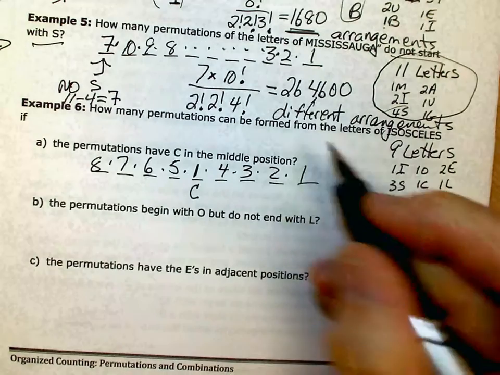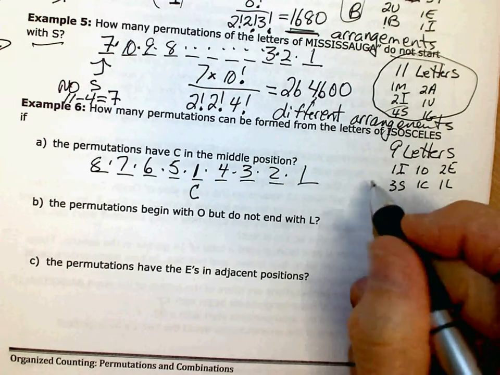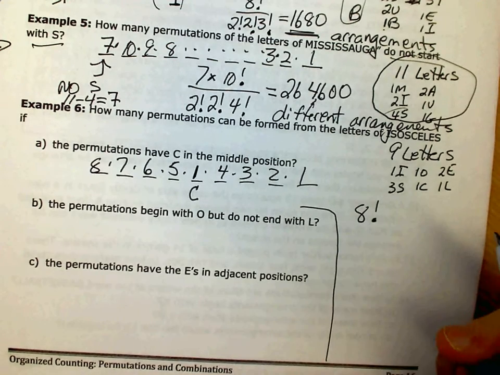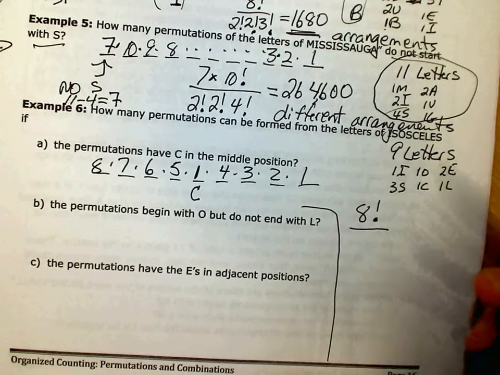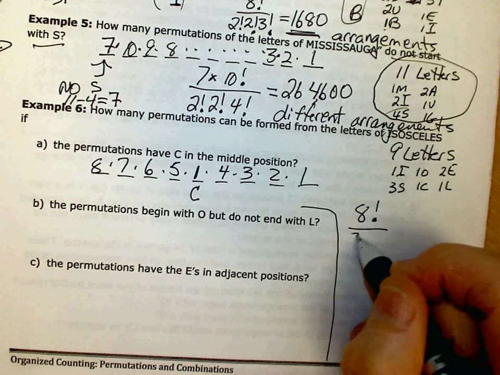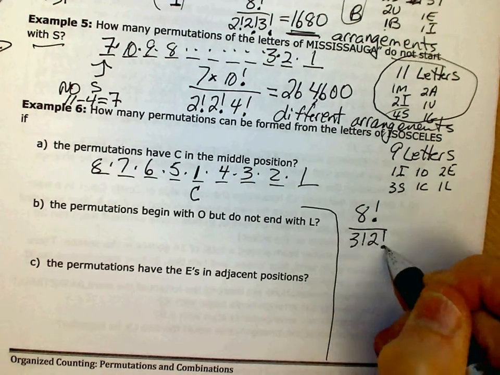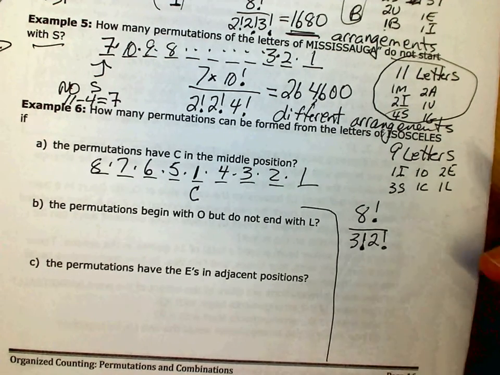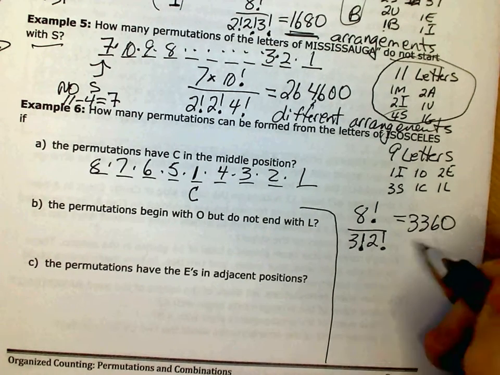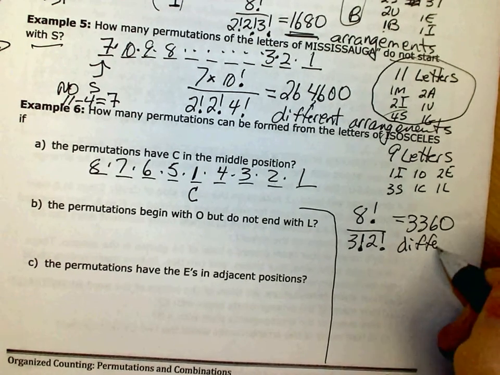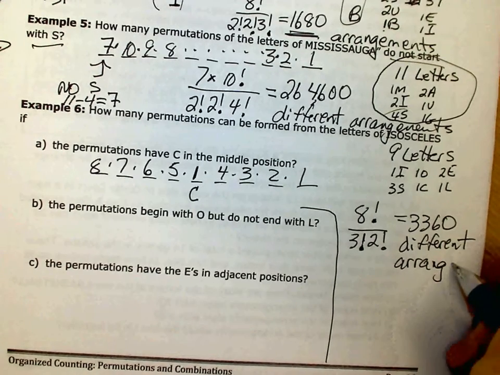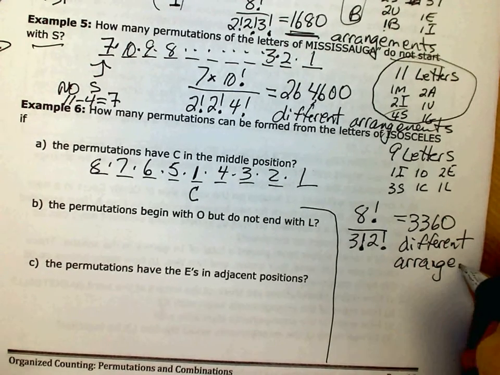I guess I'll write it down here. 8 factorial divided by what's the same? 3 factorial, 2 factorial, and that equals 360 different arrangements.